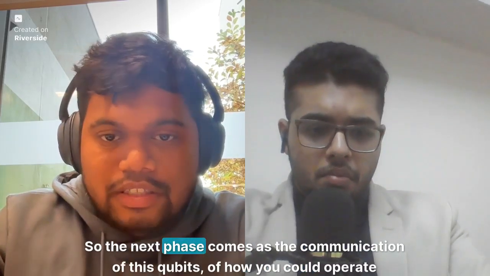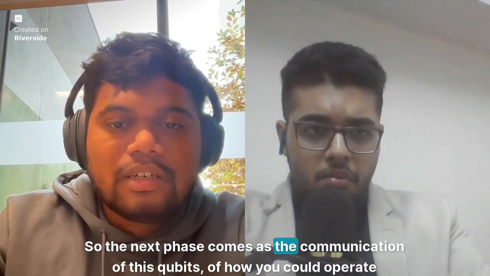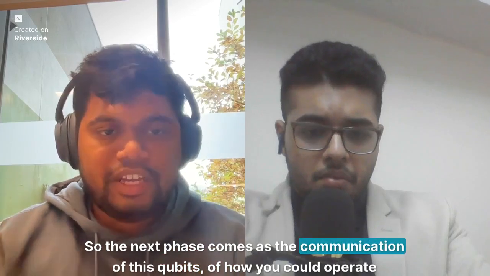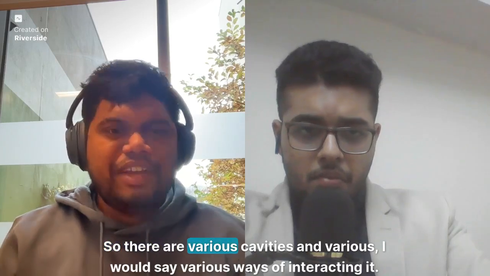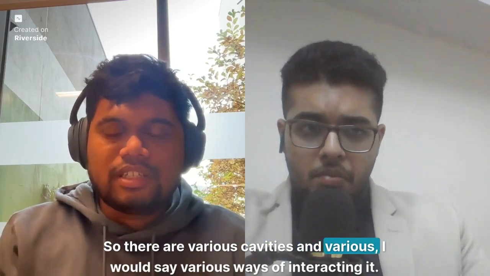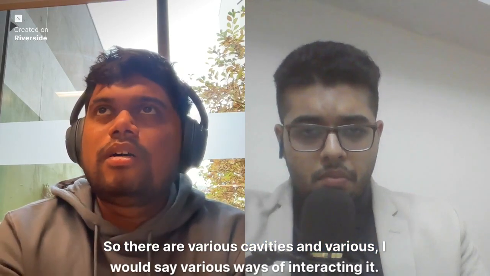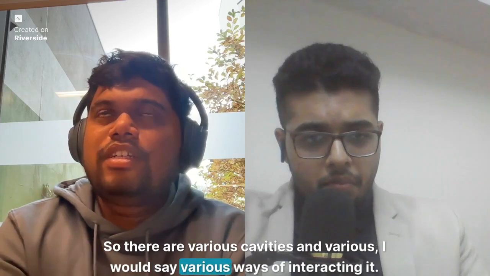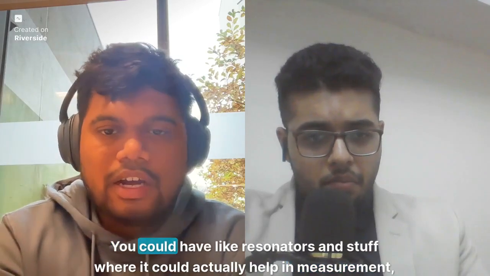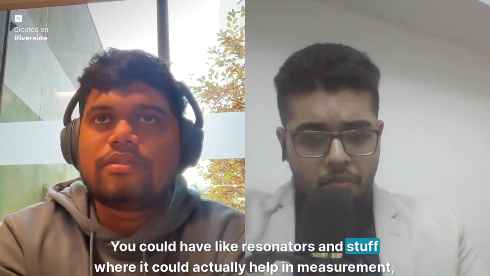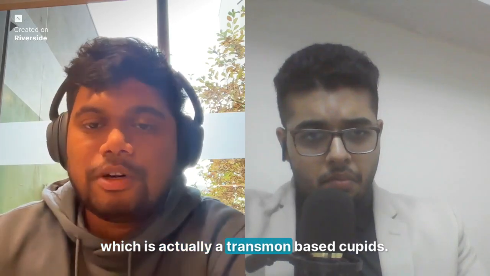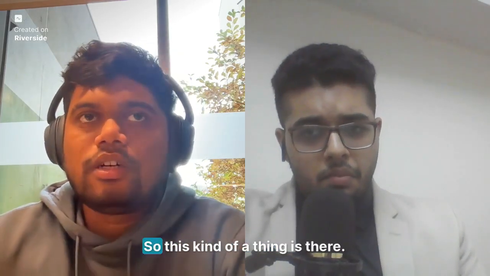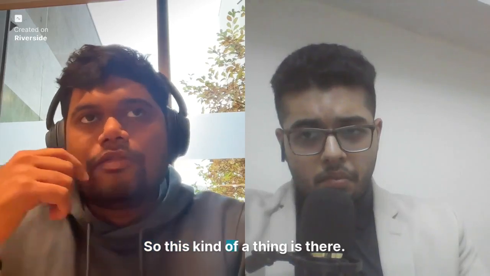The next phase is the communication of these qubits, how you could operate them. There are various cavities and various ways of interacting with them. You could have resonators and such, which help in measurement, in transmon based qubits. So this kind of thing is there.